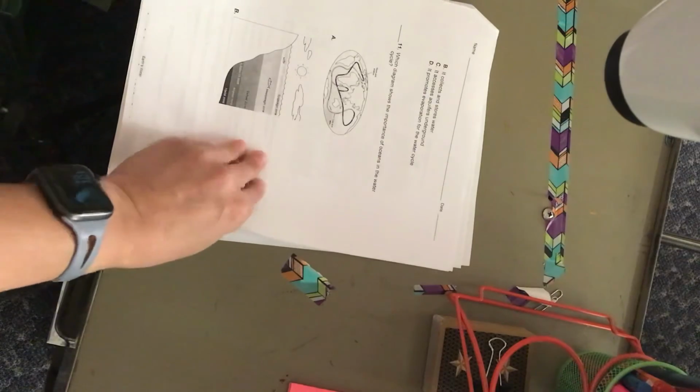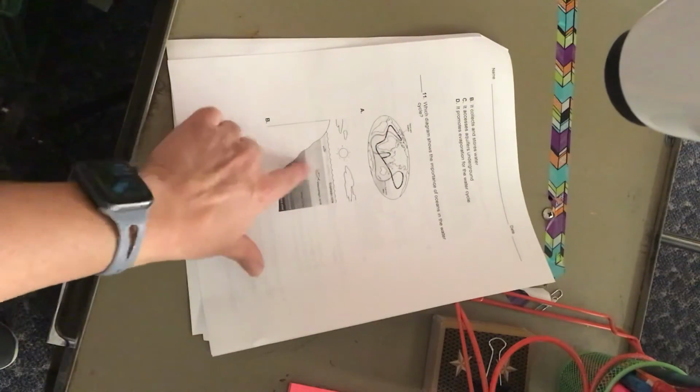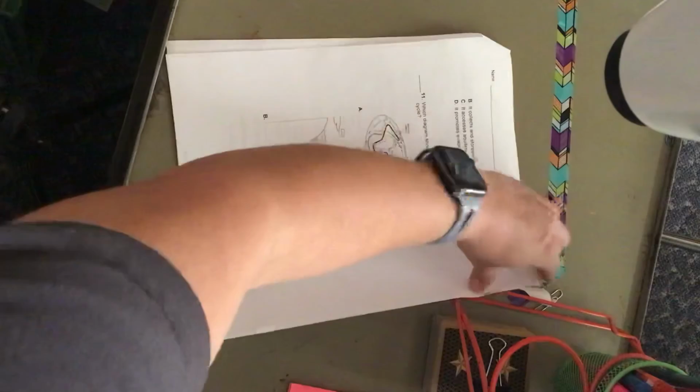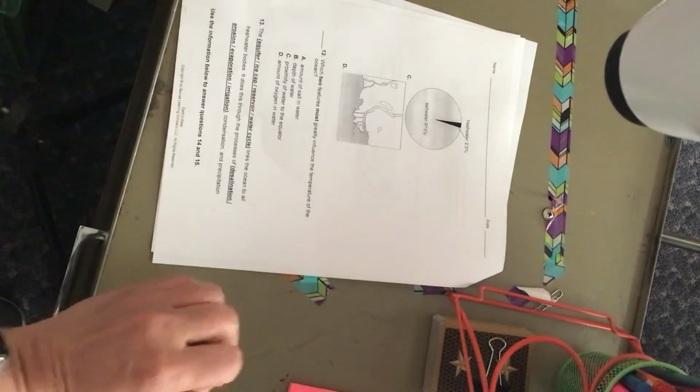So number 11 is which diagram shows the importance of oceans in the water cycle. So if you'll notice, this one is A, this one is B. Doesn't look like anything we've seen to this point. This one is C, and this one is D. So we're talking about oceans' impact on the water cycle. Once again, that was an interactivity. I'm not going to do that one with you guys. You should be able to get that one.